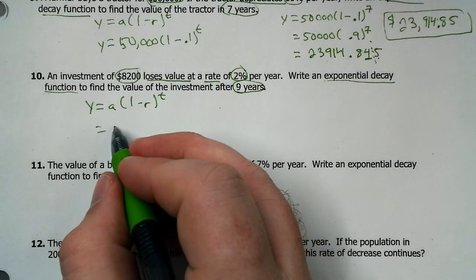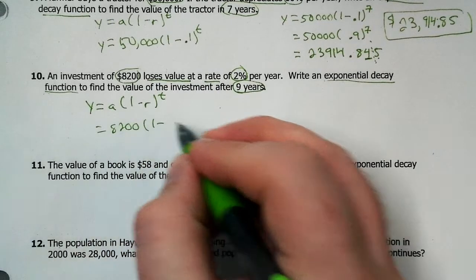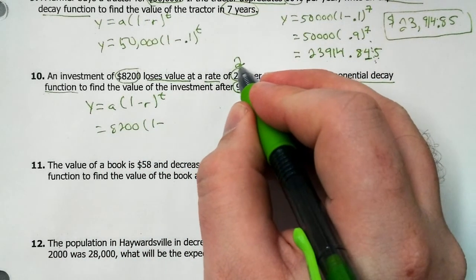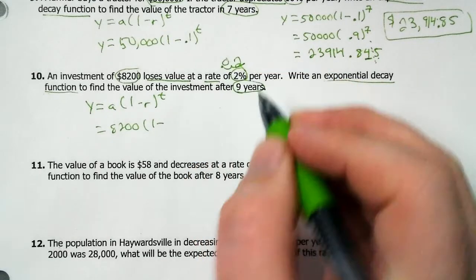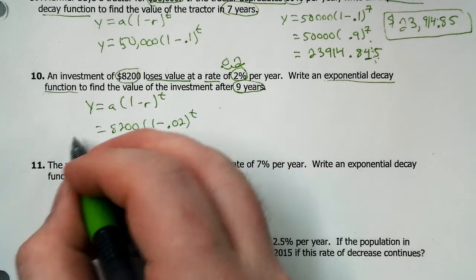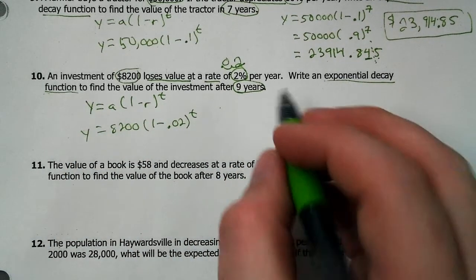Initial cost of the investment, $8,200. 1 minus the rate. The rate was 2%. Change 2% into decimal. 1, 2. It's going to be 0.02, raised to the t. So there's our equation for graphing. Now we're going to plug in 9 for the t.